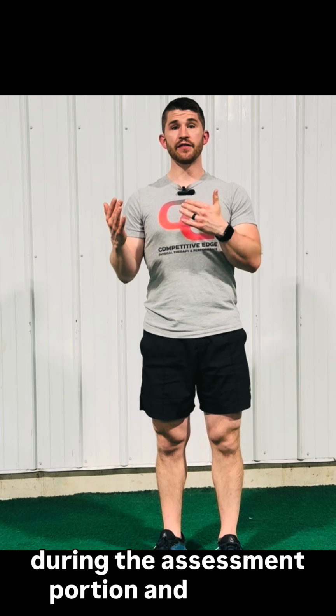Now, for the sake of generalizing things throughout this program, almost everybody's symptoms will be exiting out the spine, out into the back of the hip, into the glute, and down the back of the leg to some degree, maybe even reaching into the back of the calf or even into the foot.